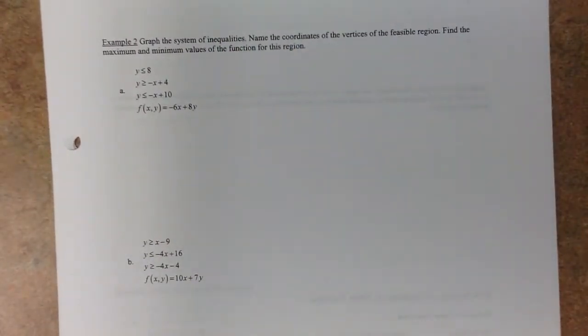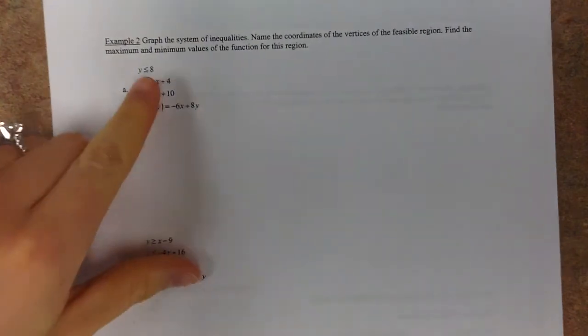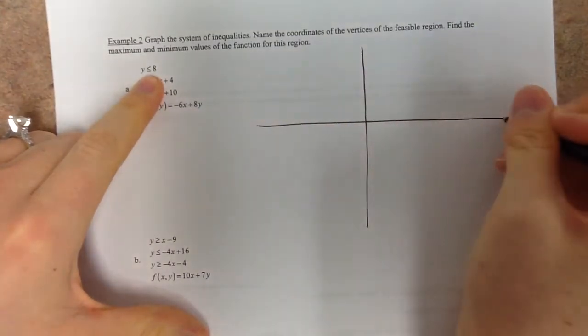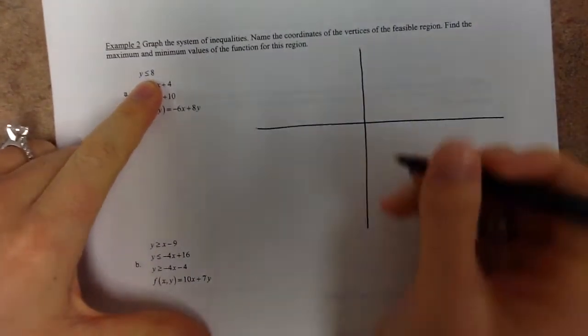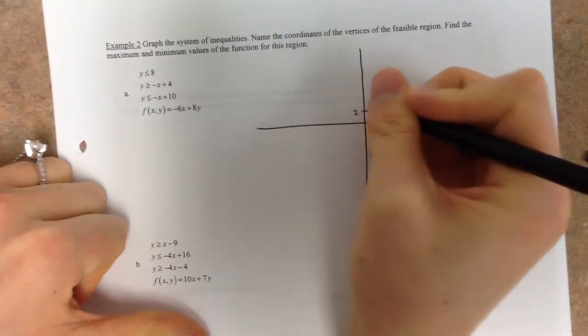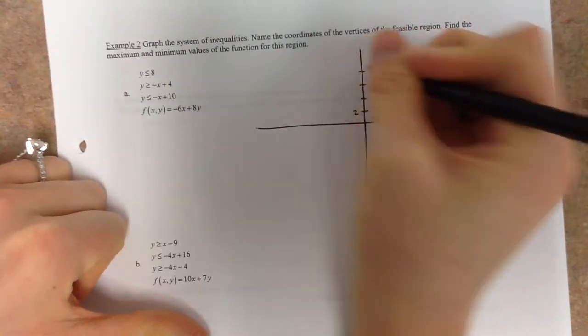So graph the system of inequalities, same directions. Name the coordinates, find the maximum and minimum values. So let's start with this one. X has to be less than or equal to 8. I'm sorry, y has to be less than or equal to 8. So let's go up to a y value of 8. Let's go 2, 4, 6, 8.